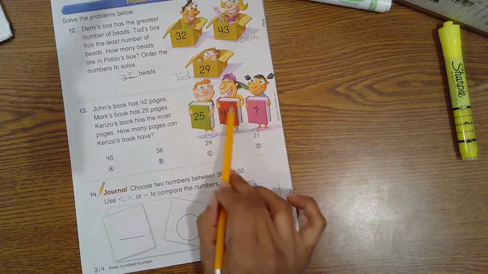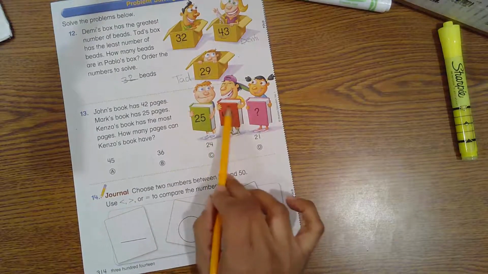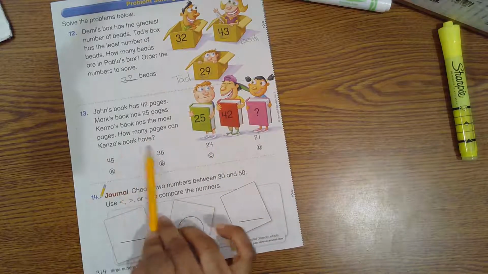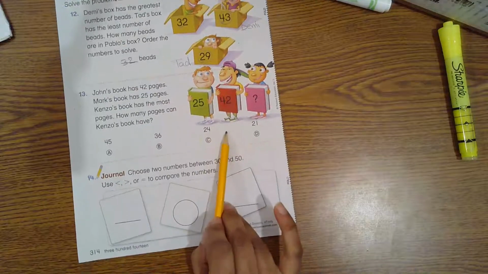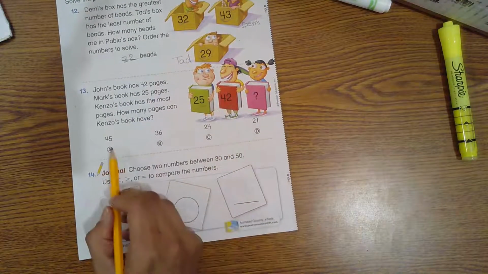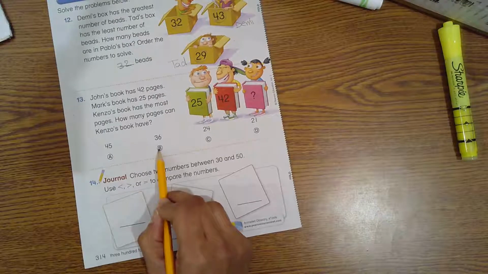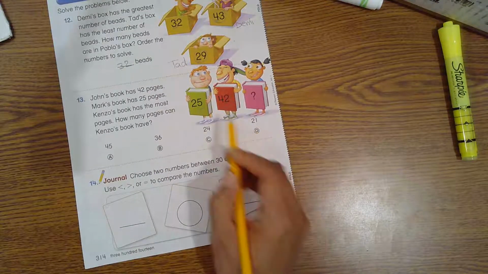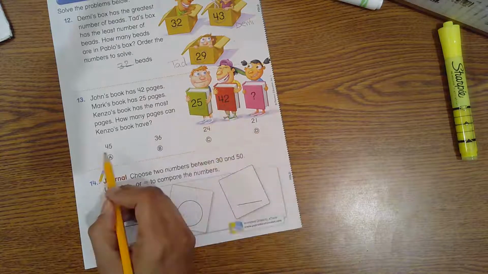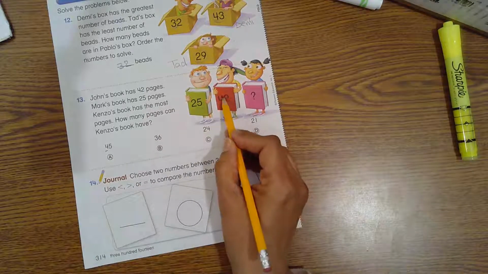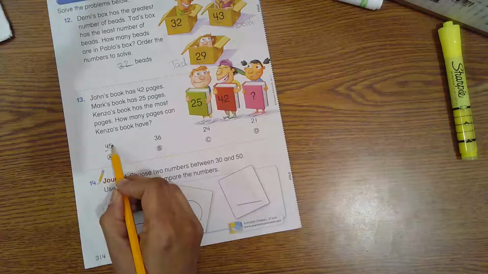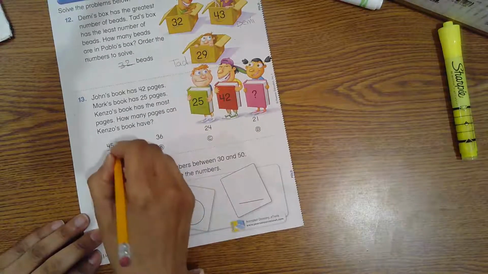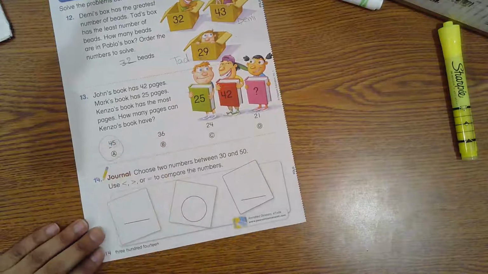So I'm looking for a number that's more than 42, because remember, Kenzo had more. He had the greatest number. So more than 42. I see 45. I see 36. I see 24. I see 21. So I know this is 4 tens. This is 4 tens, but I have here 2 ones and here 5 ones. So A is my choice. So Kenzo had a book with 45 pages.